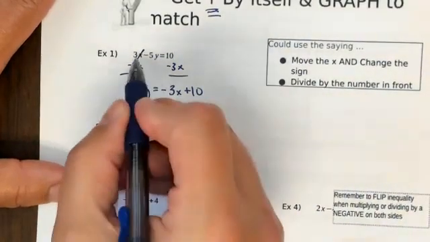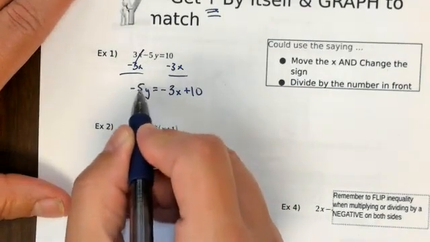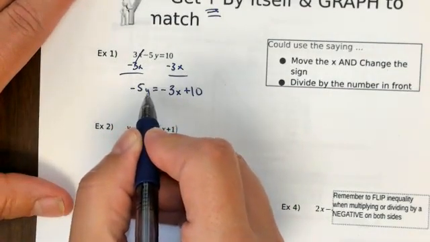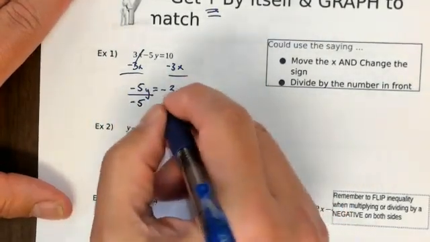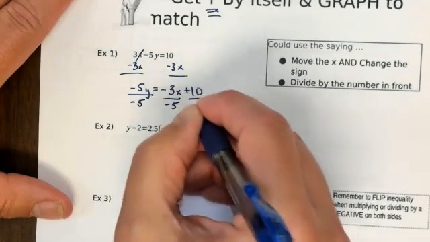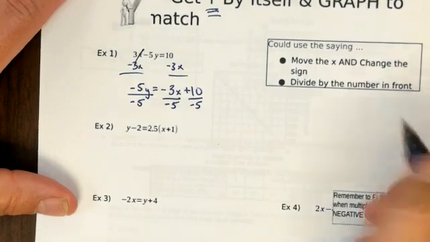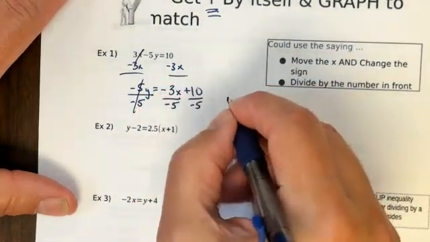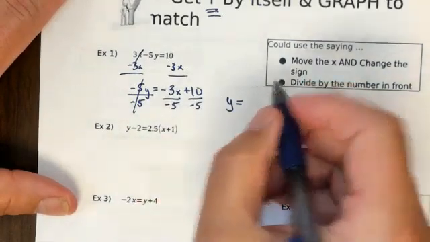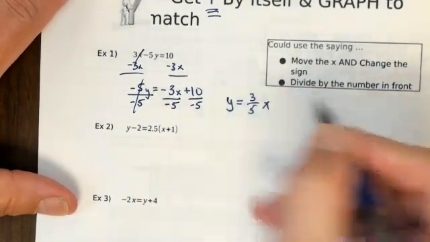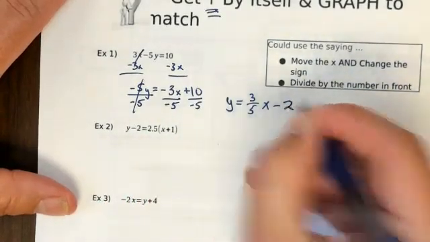And here I'm going to add and subtract because I want to get rid of the whole thing. Now I only want to get rid of that negative 5. I want to leave the y there. I want to get rid of that negative 5, so now I'm going to divide, and I'm going to do it over each one of my terms. So over here, it just gets rid of that, so I have y equals. This is a negative over a negative, and if I have two negatives, it's positive. So 3/5 x. 10 divided by negative 5 is negative 2.